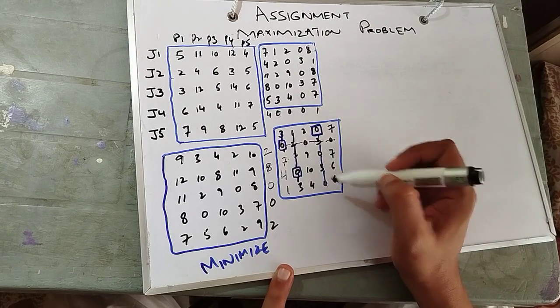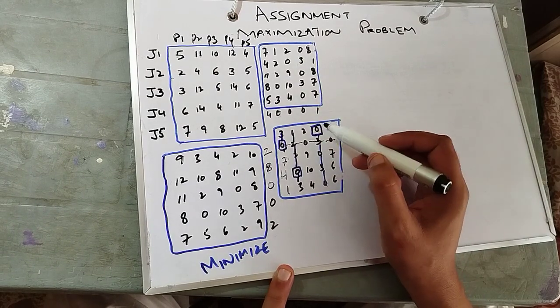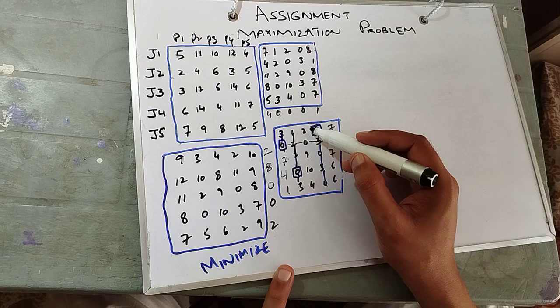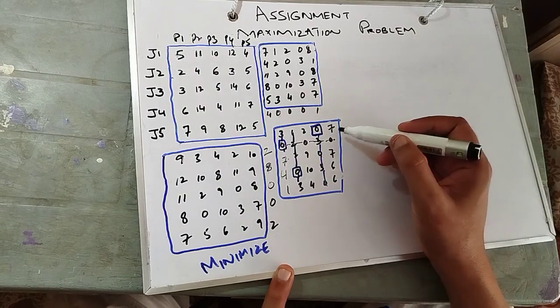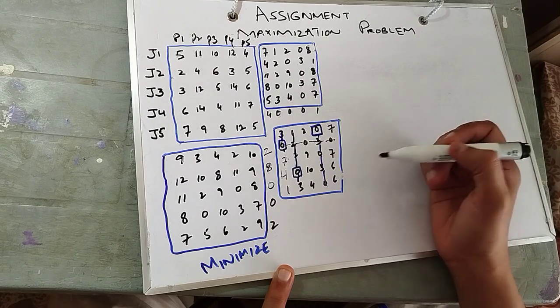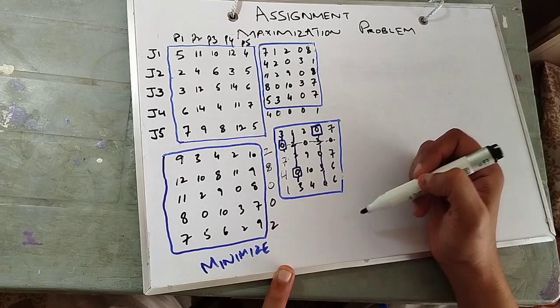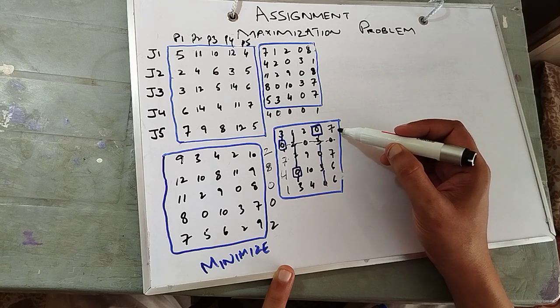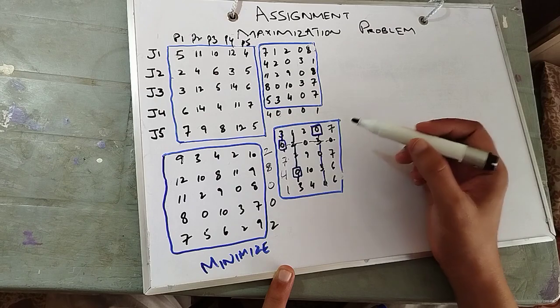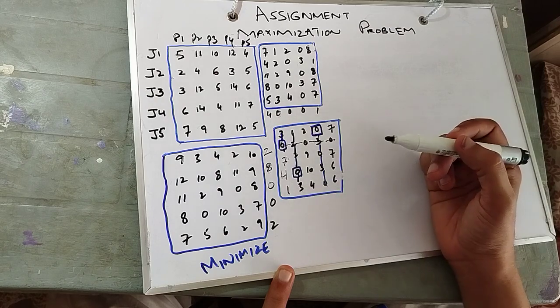Okay. Now let's move ahead towards the next column. Next column is this 2, 9, 10, 4. No, it will not be cut. 7, 7, 6. No, it will not be cut. So what do we have to do? We have to go to phase 2, that is to reduce the whole uncut values with the lowest value, that is 1 over here.